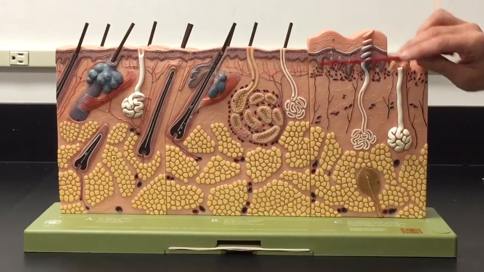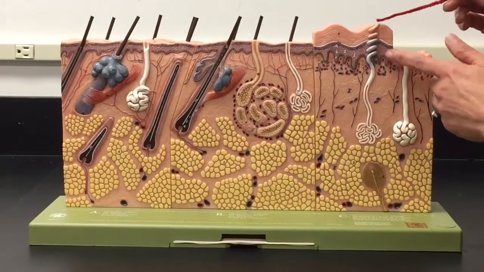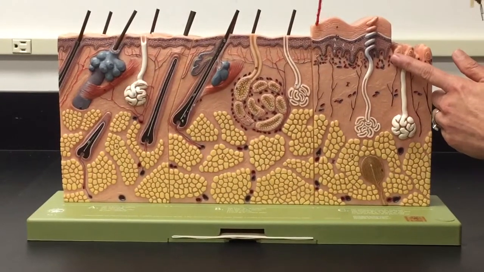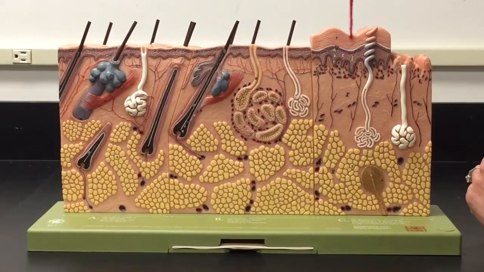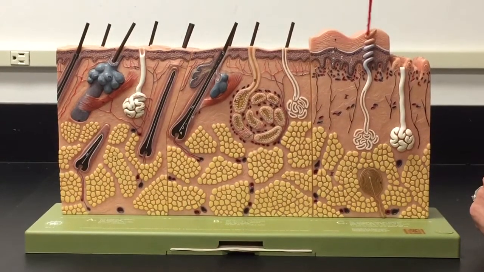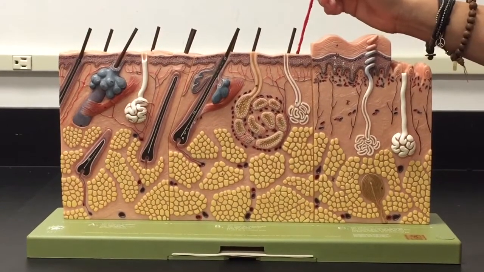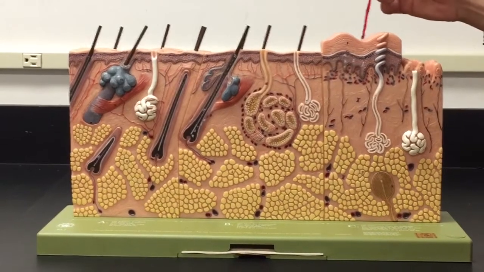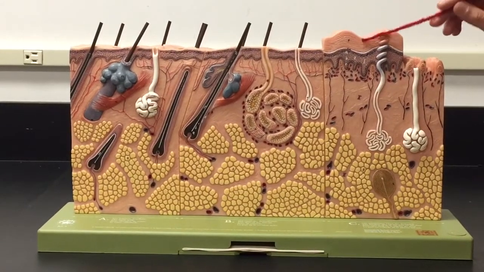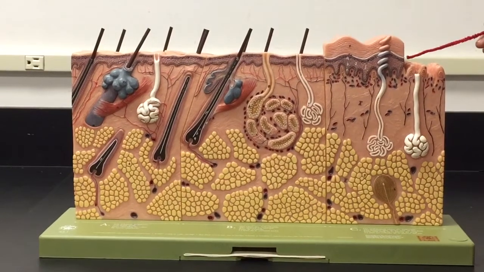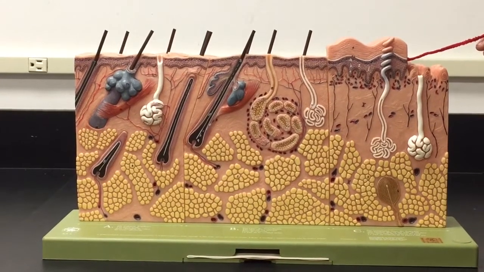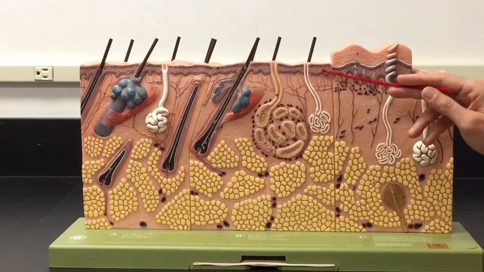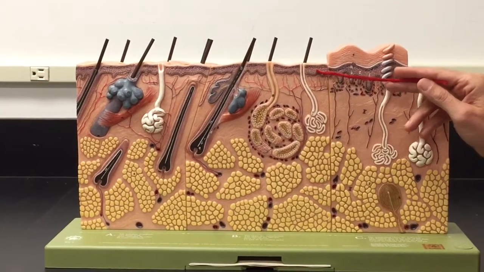If you look at this region of thick skin where the epidermis is much thicker, this most outer layer of the epidermis, in pink, is called the stratum corneum. And here, this is the stratum corneum. So the stratum corneum is much thinner in thin skin than it is in thick skin. Underneath the stratum corneum in thick skin is this layer right here in white, that's the stratum lucidum. This layer is absent from thin skin.